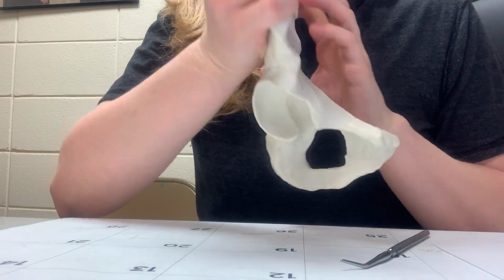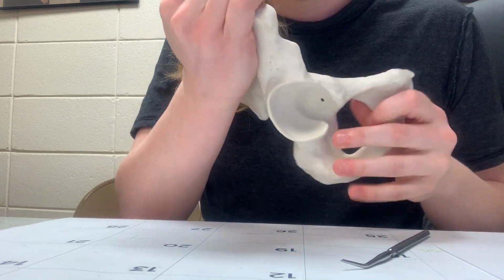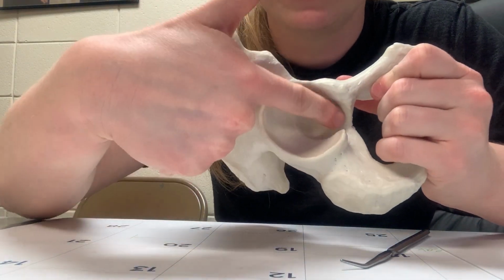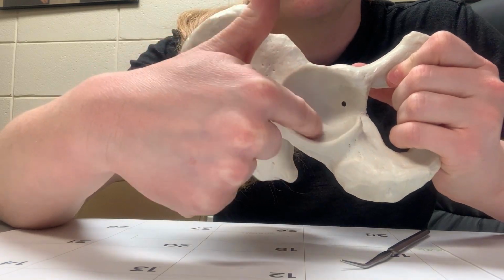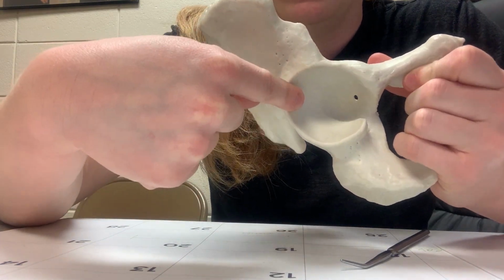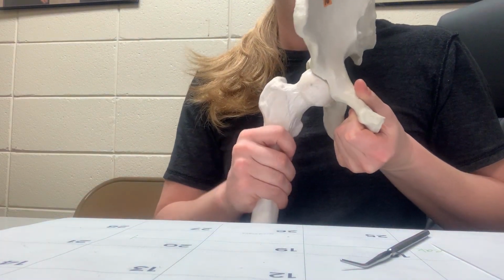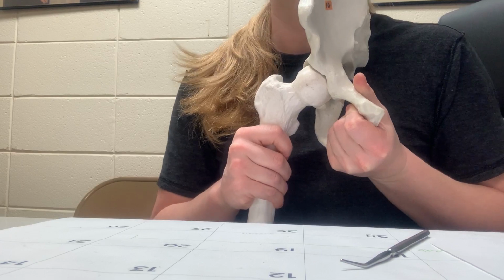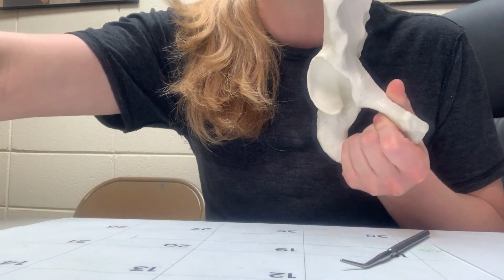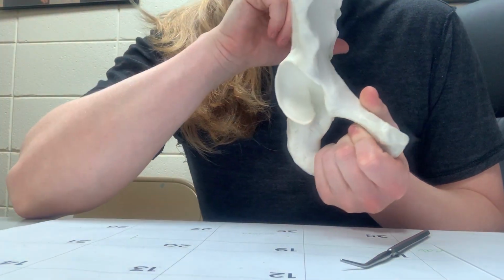Then we move to the socket, hip socket of the coxal bone. That's this large socket right here. It is called the acetabulum. And what its use is for, the head of your femur, which is the upper bone in the leg, sits in the acetabulum and forms the hip joint. Okay, so that's what that socket is for.